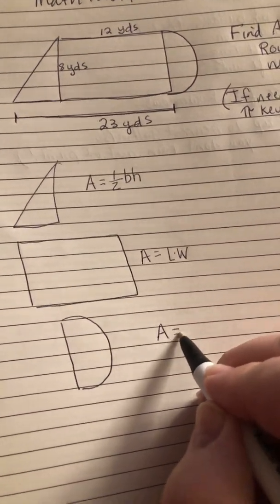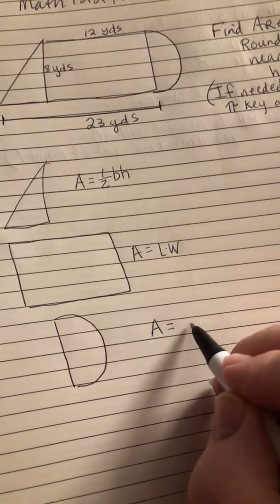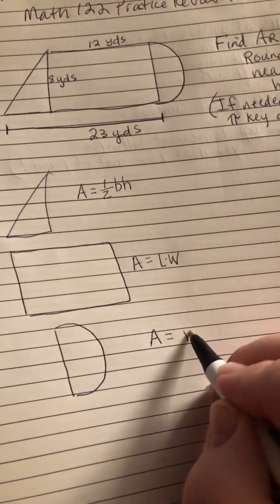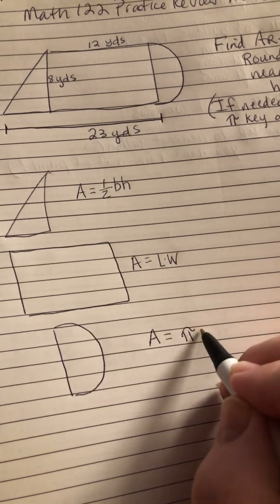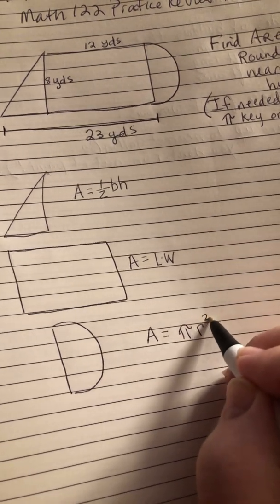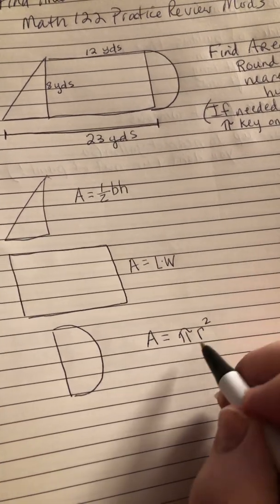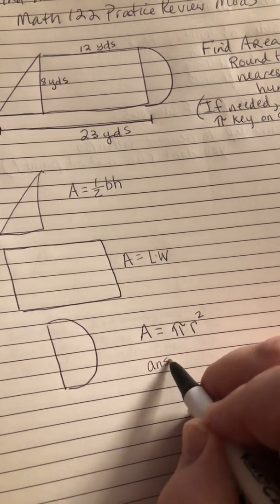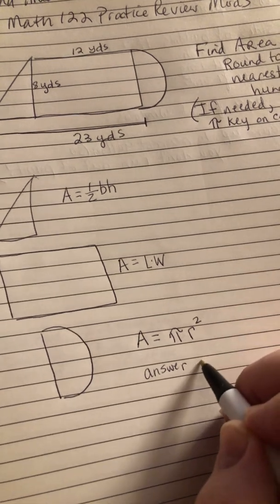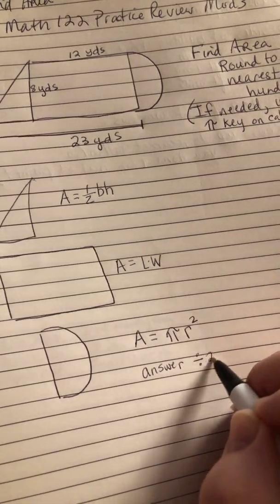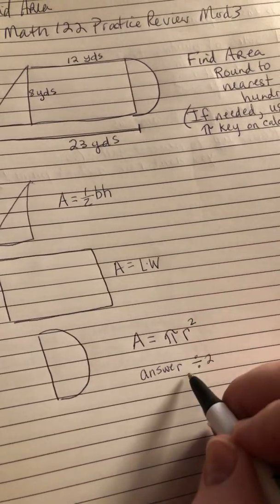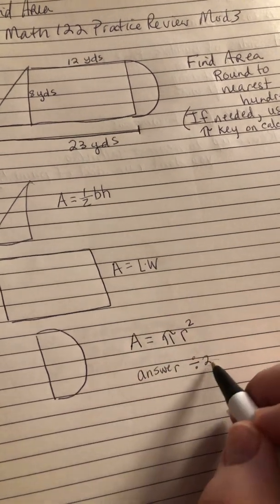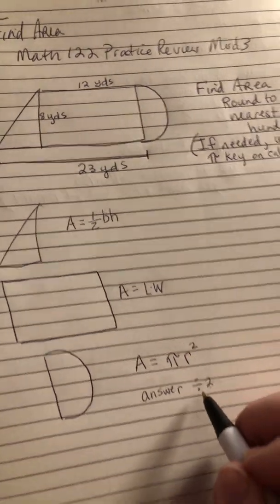So the area of a circle on your formula sheet says pi times the radius squared. And in this case, because we only have half a circle, we're going to divide our answer by 2 to find half of our answer. So like if it comes up to 10, we'll cut it in half and call it 5 and so forth.